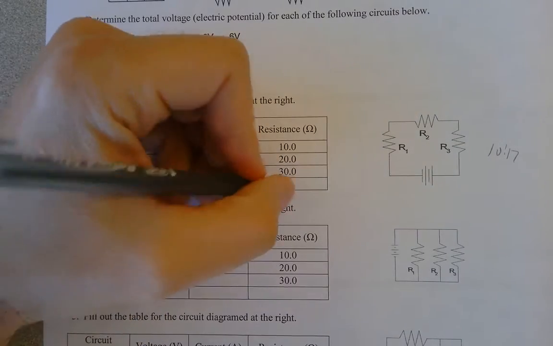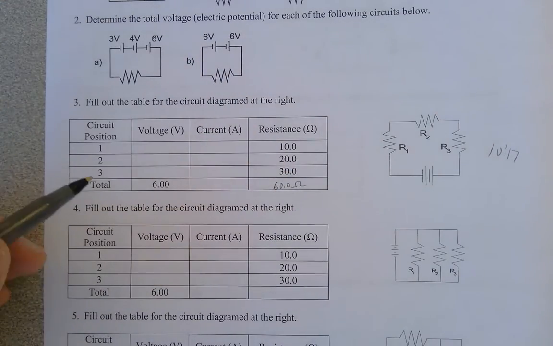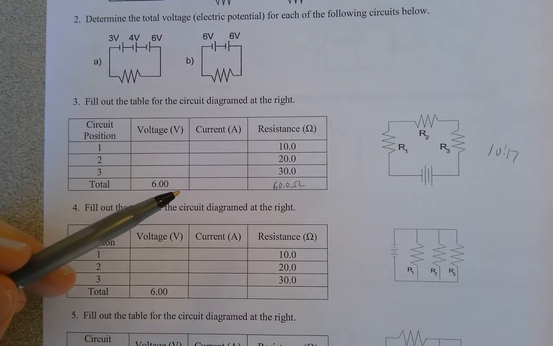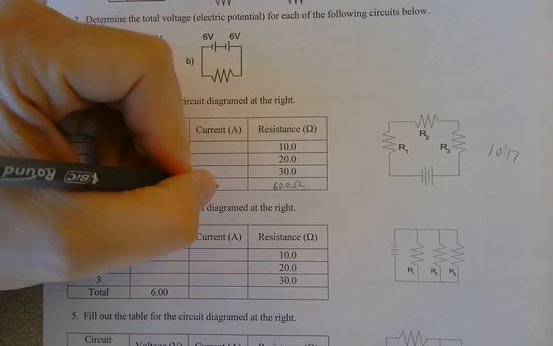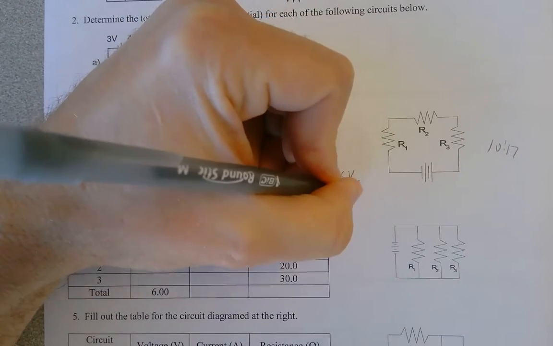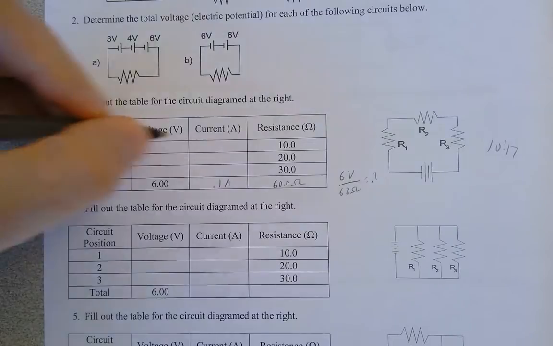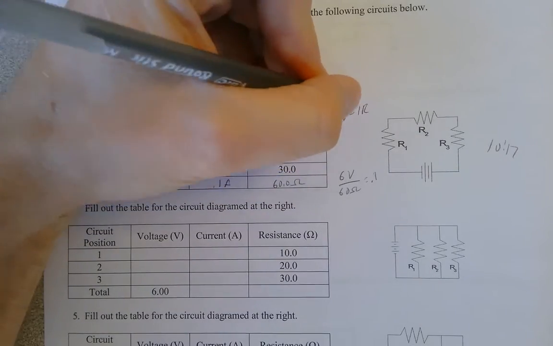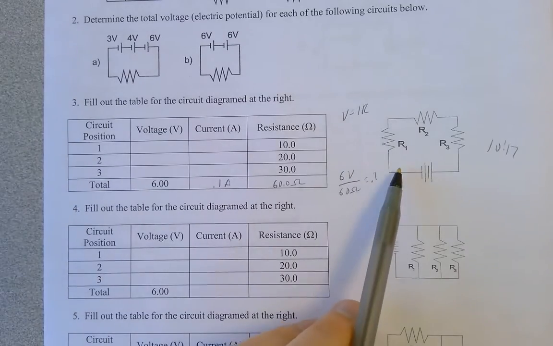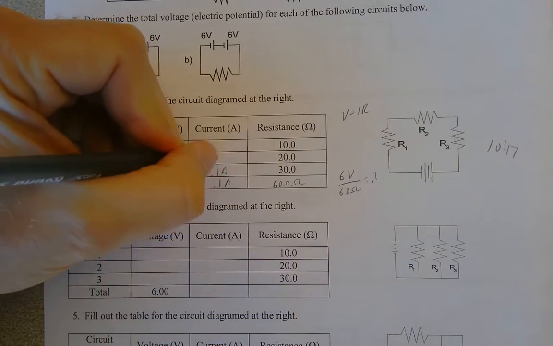So 10 plus 20 plus 30. Our equivalent resistance is 60 ohms. So if we have 60 ohms, our total current is just going to be 6 divided by 60, so 0.1 amps, right? 6 volts divided by 60 ohms. Because V equals IR, so if I want the current, I just take voltage divided by the equivalent resistance. This is in series, so the current will be the same everywhere.